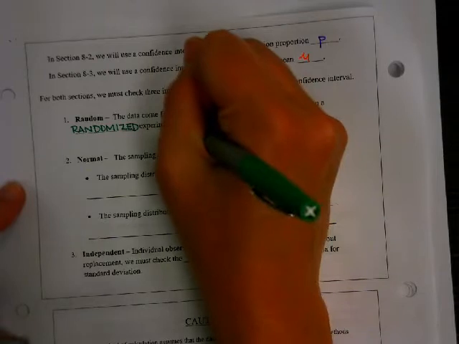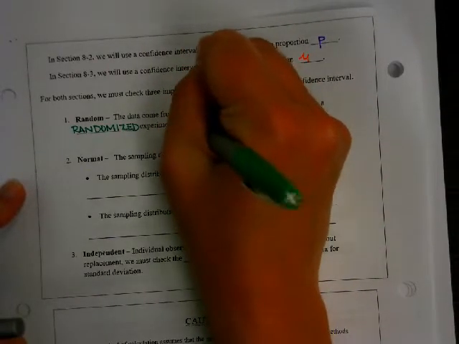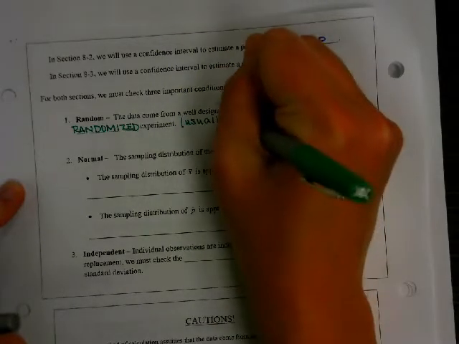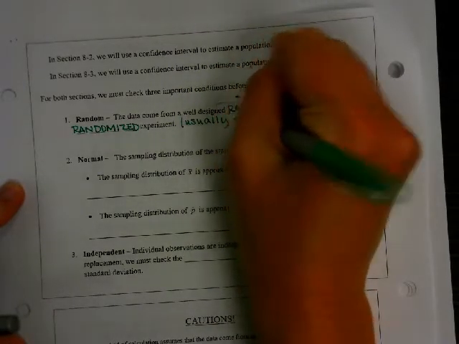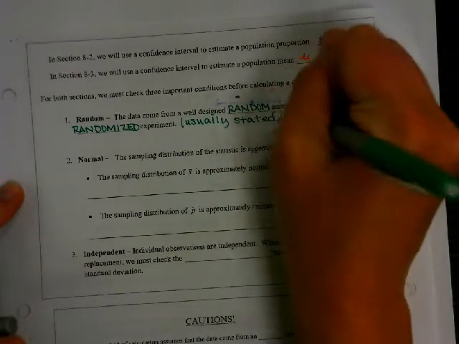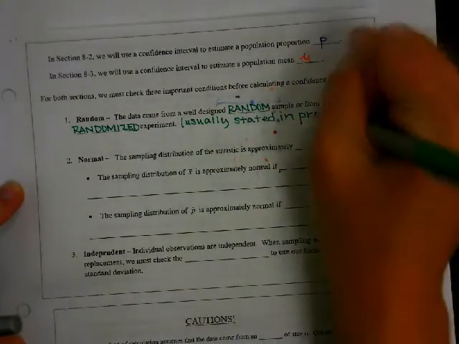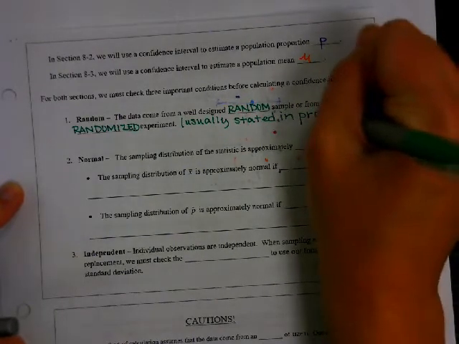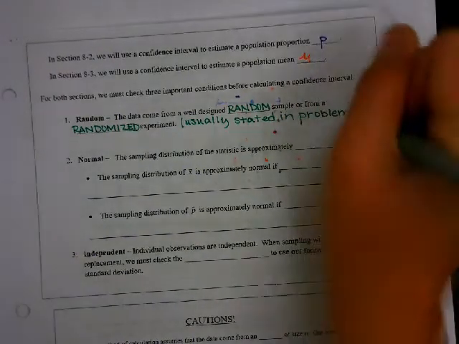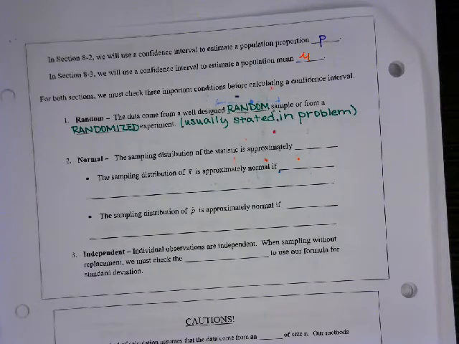The next condition is normal. So our sampling distribution of the statistic is approximately normal. The sampling distribution of X bar is approximately normal if what?